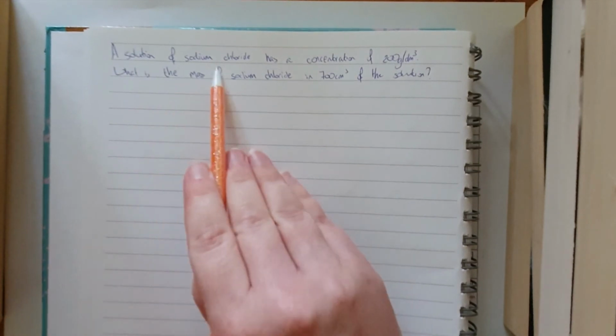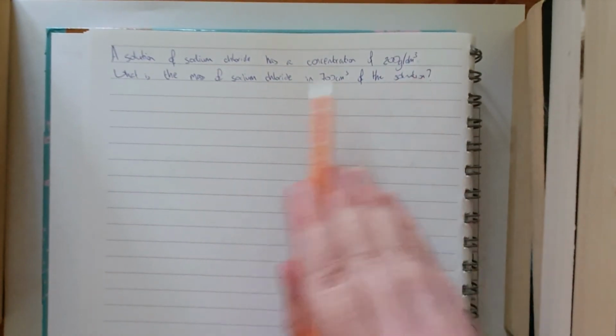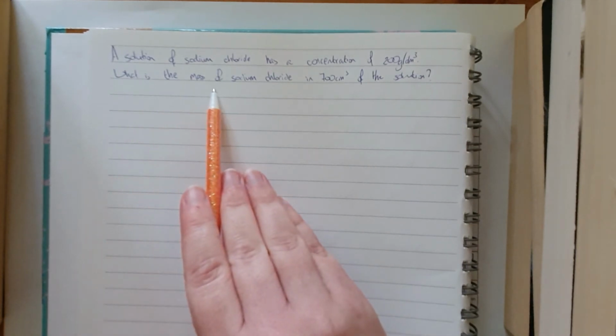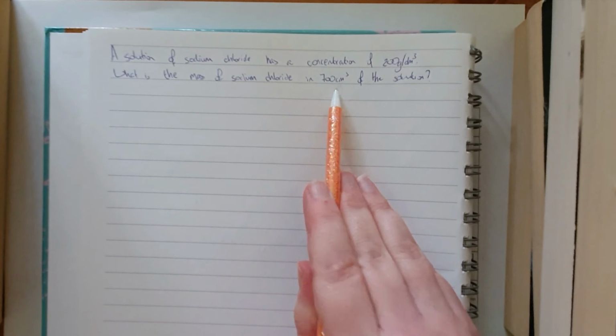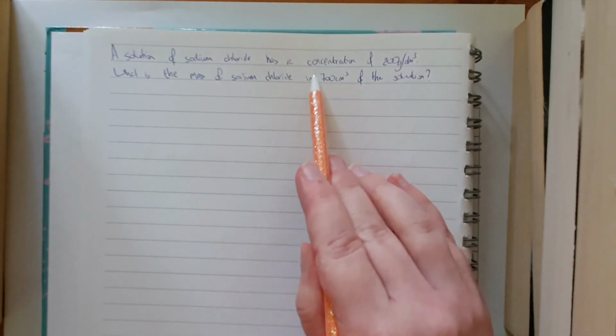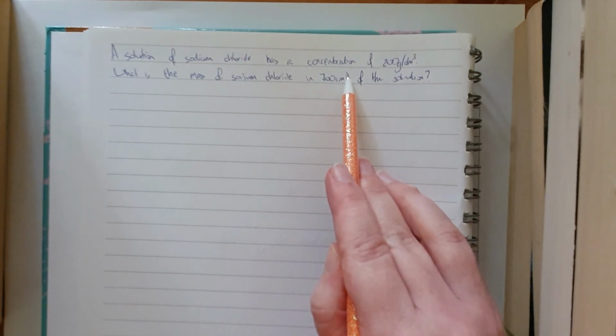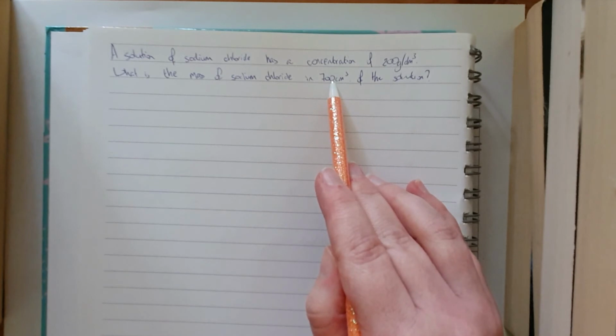A solution of sodium chloride has a concentration of 200 grams per decimeter cubed. What is the mass of sodium chloride in 700 centimeters cubed of the solution? Now before we start, 700 centimeters cubed. What are we going to need to do with the centimeters cubed?